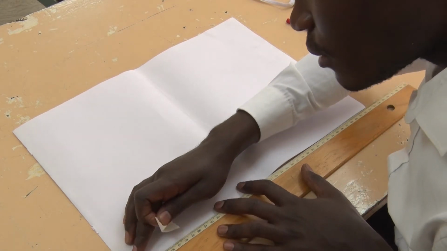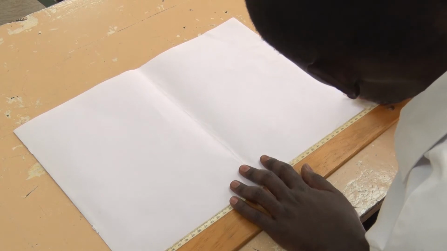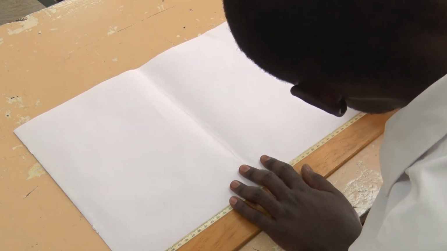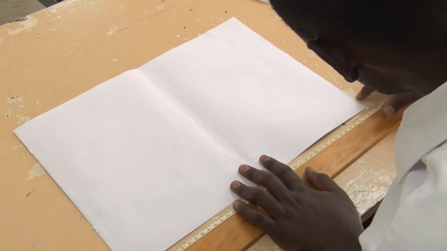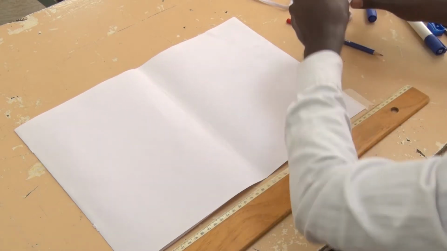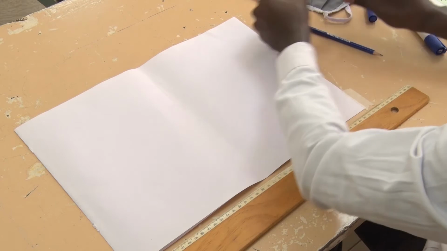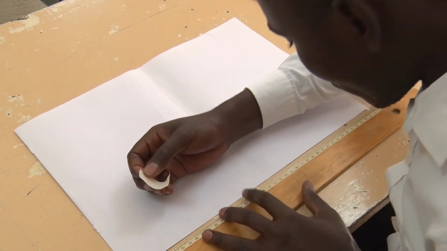So it should be horizontal with the T-square. Then you put the masking tape. It should not take up a bigger portion of the paper. So this is how you secure your paper.